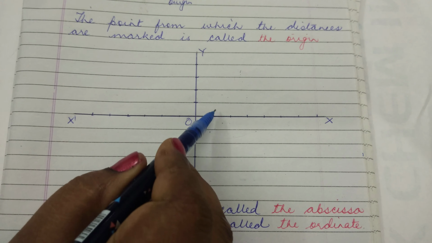When we number them in the anti-clockwise direction, this is quadrant 1, this is quadrant 2, this is quadrant 3 and quadrant 4. So we call this plane the Cartesian plane or the coordinate plane.